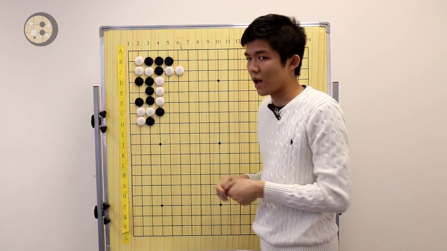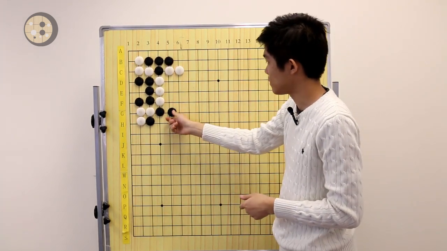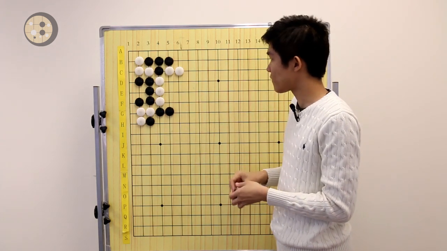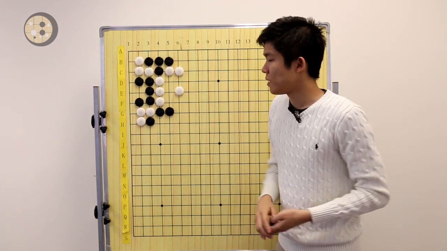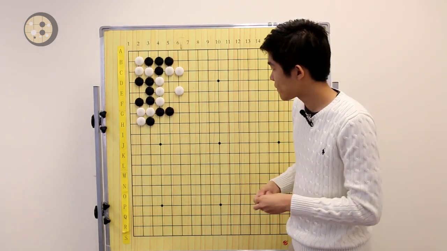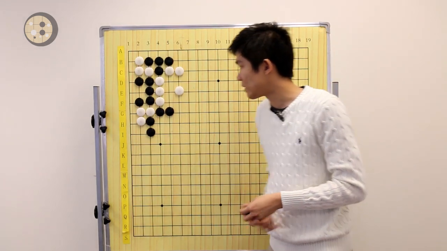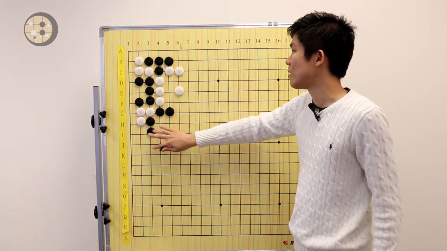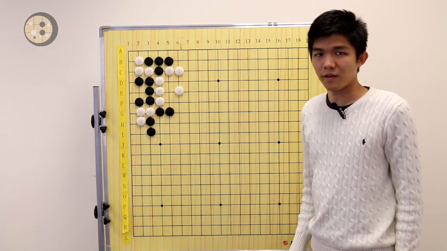A trick for black to do here is actually to extend here first when white extends there. So this is a forcing move. White has to defend here. After that, black could extend here. So black is trying to get a lot more than what happens in Joseki.